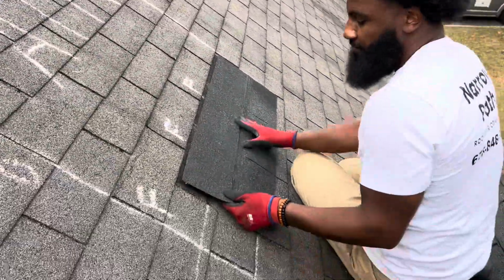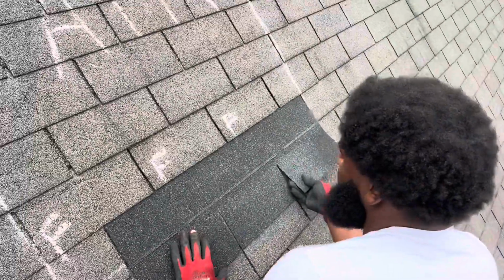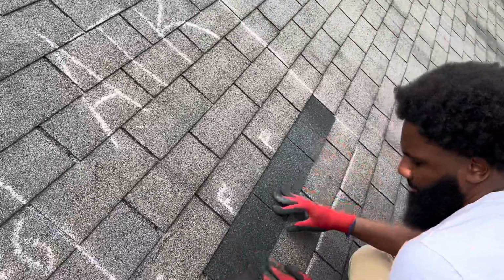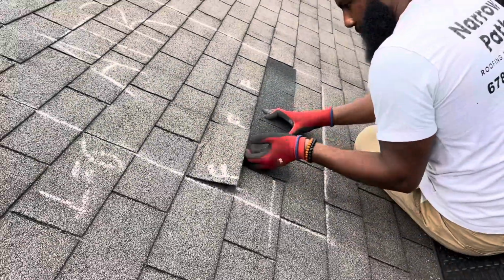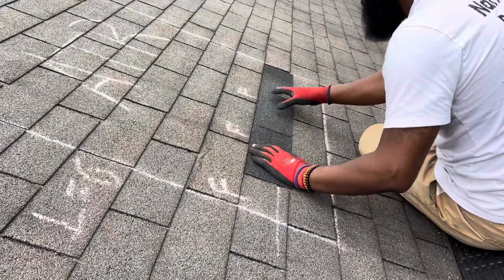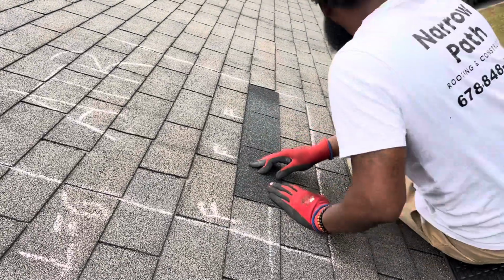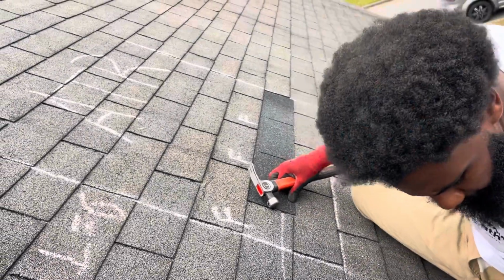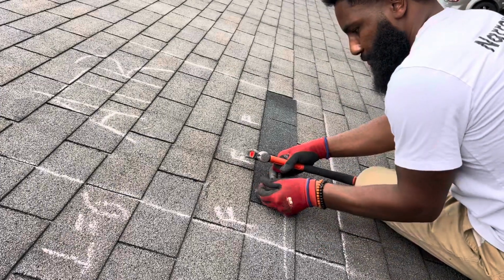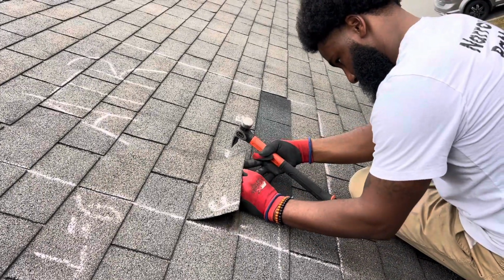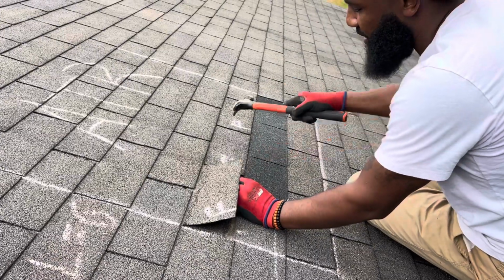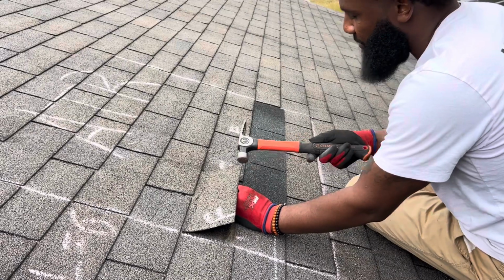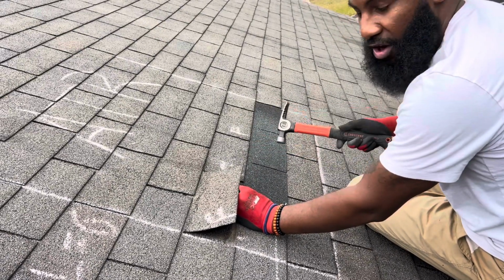This is the new shingle here, regular 3-tab shingle. Go ahead and begin to install. So as you see, it's already creased beforehand. So anything that I do from this point forward wouldn't affect the ATR as these shingles are already creased.